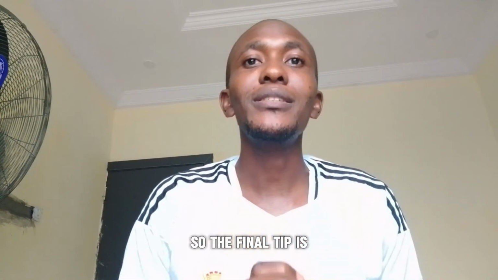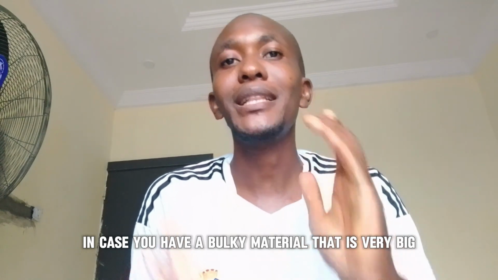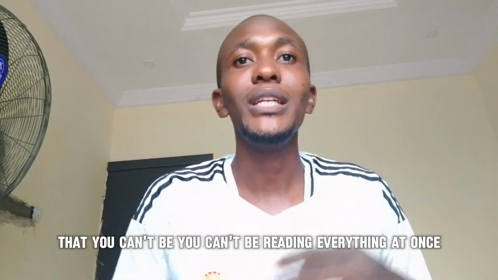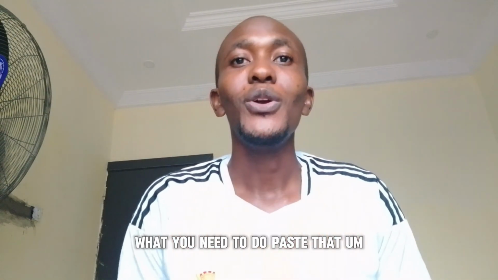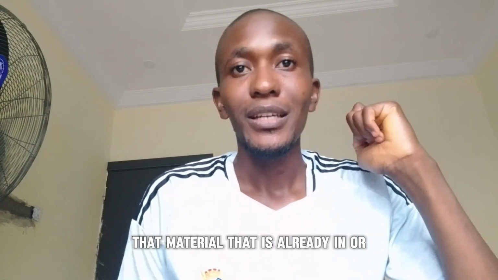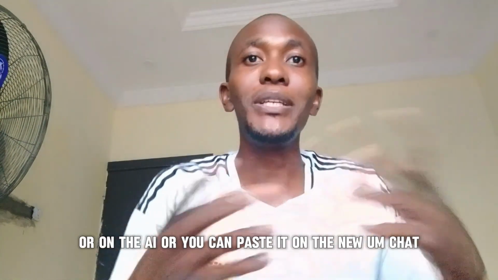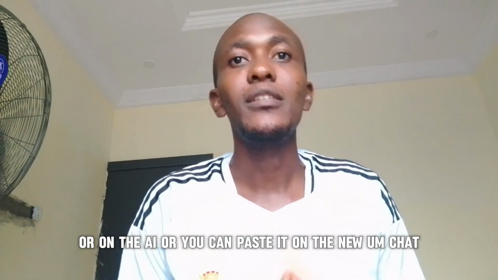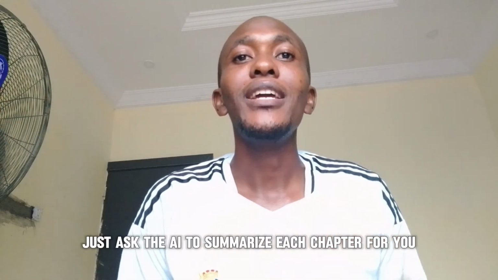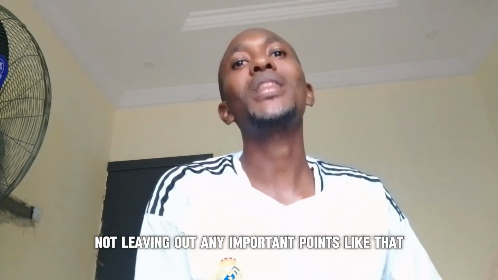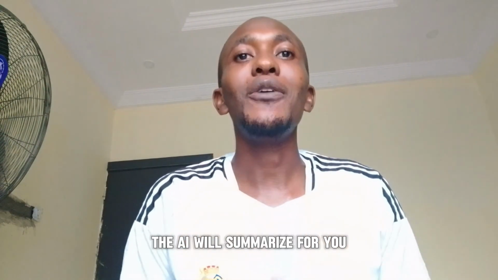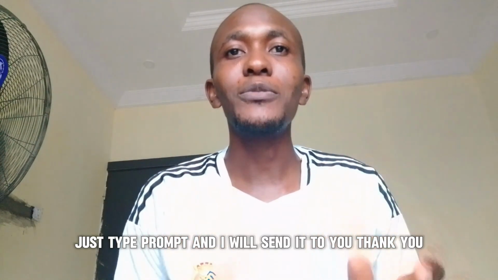So the final tip is, in case you have a bulky material that is very big that you can't be reading everything at once and you want to crash read, this is what you need to do. Paste that material on the AI, or you can paste it in a new chat. Just ask the AI to summarize each chapter for you, not leaving out any important points. Like that, the AI will summarize for you. And if you want me to give you the prompt to that, just type prompt and I will send it to you.